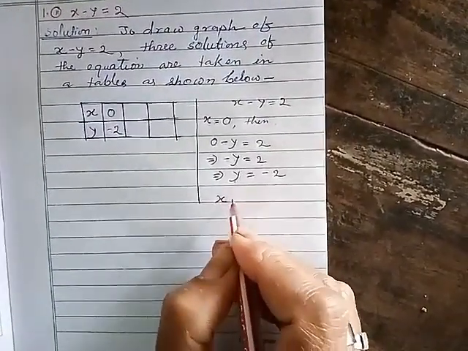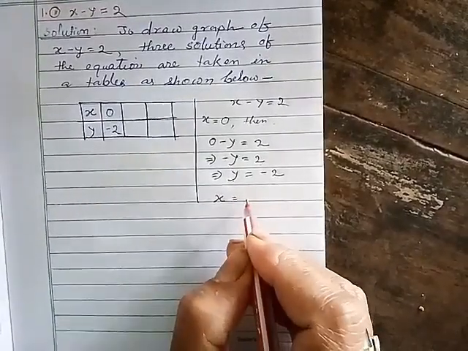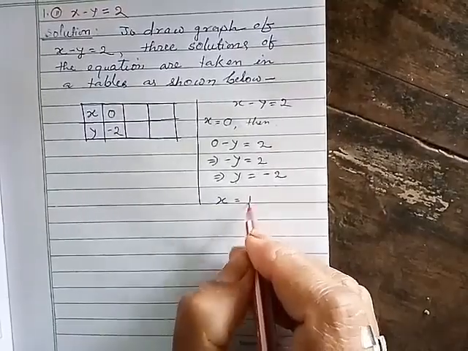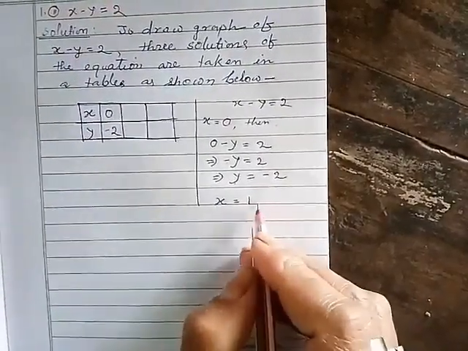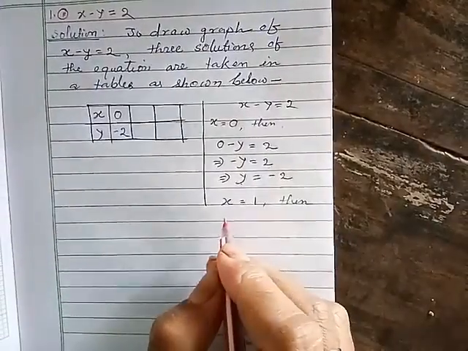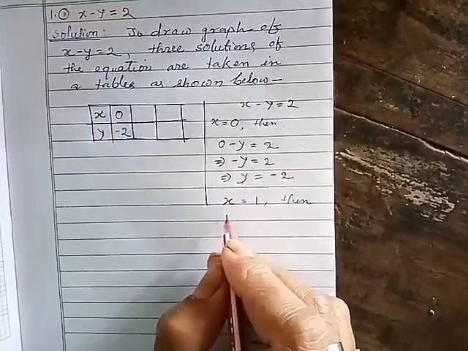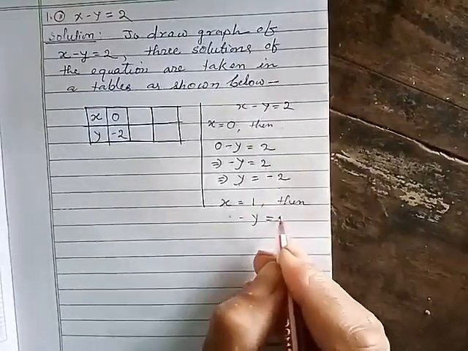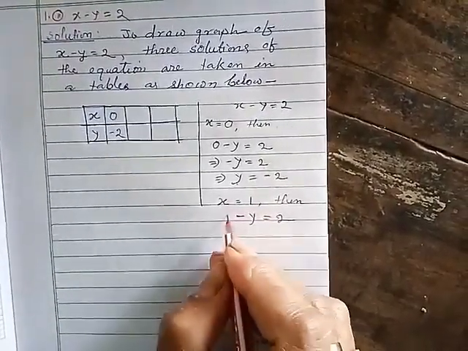If we take the x value as 1, a simple number, then the equation is x minus y is equal to 2, but x is replaced by 1.